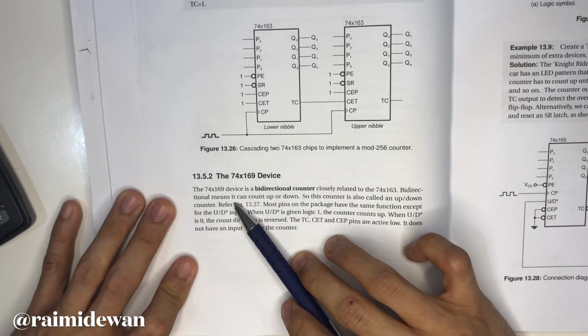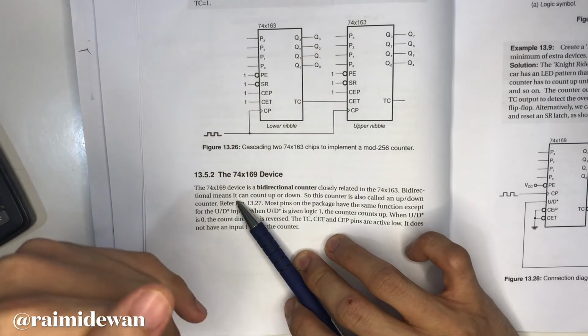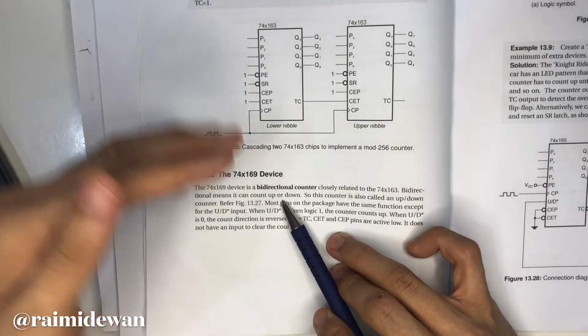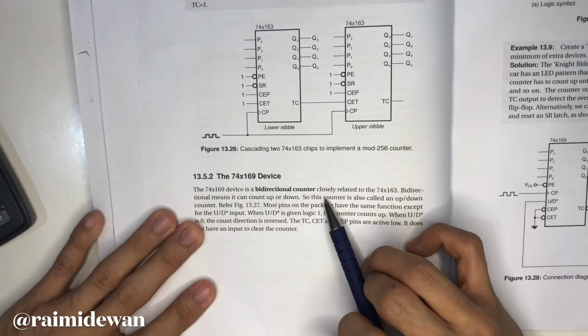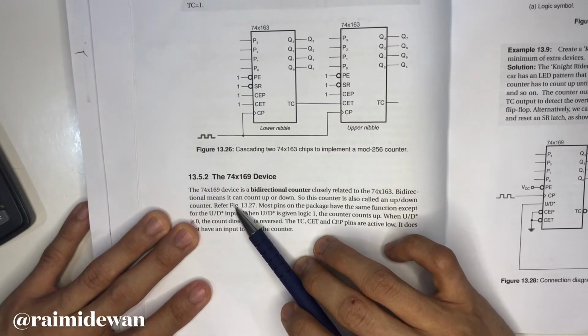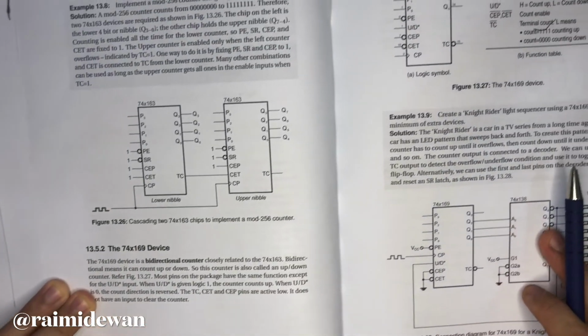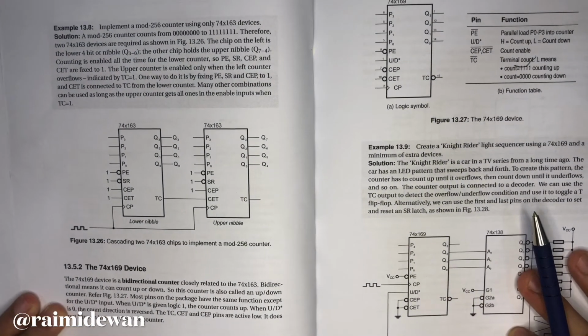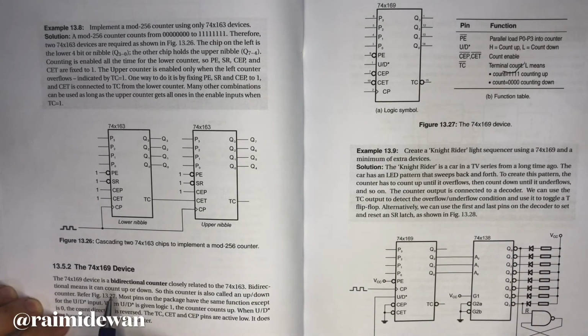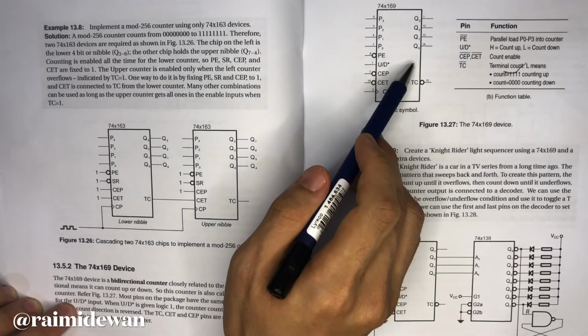Bidirectional means it can count up or count down, from a small number to a bigger one, or down from a bigger number to a smaller one, for example. So this counter is called an up/down counter. Refer to figure 13.27. Hopefully we have the space to cover all the pages.